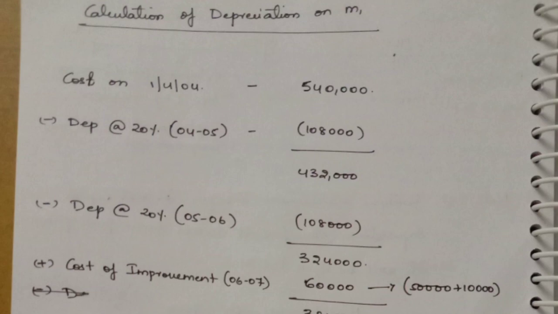Here there is nothing to calculate. Okay, if you can, do the working note as well. If you do the working note, first take a working note, that is calculation of depreciation on machinery. The cost of machinery as of 1st April 2004 is 5,40,000.